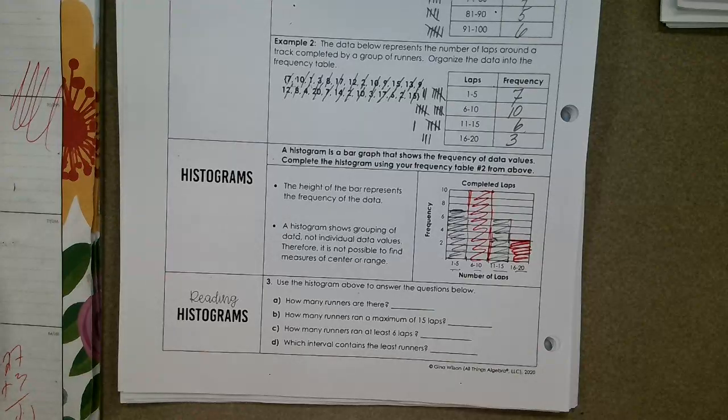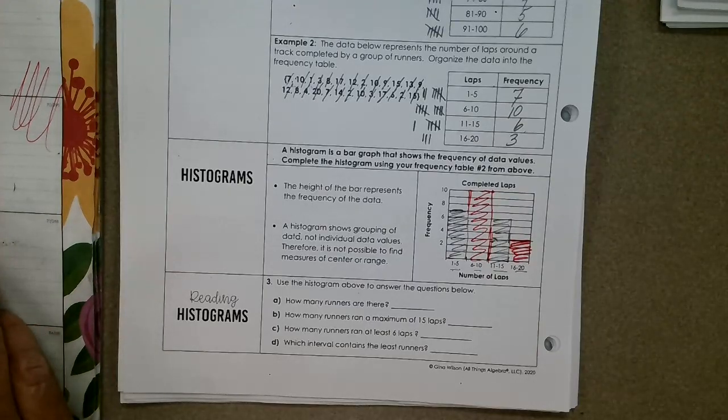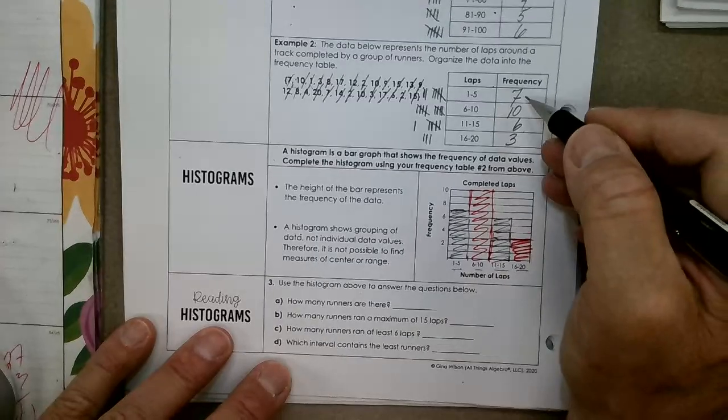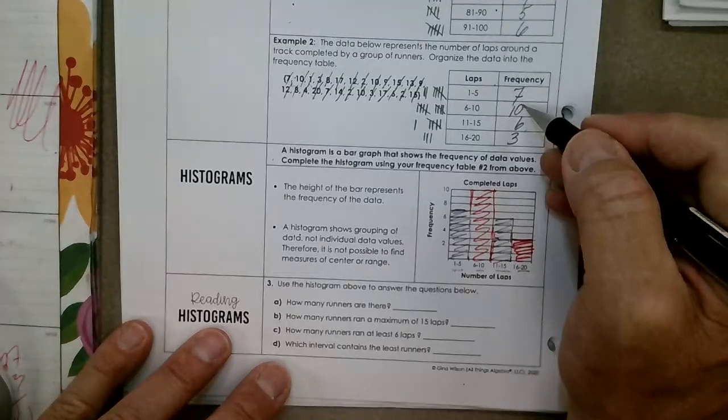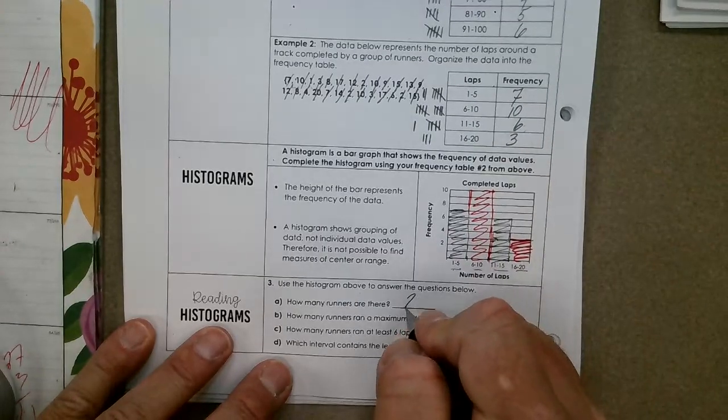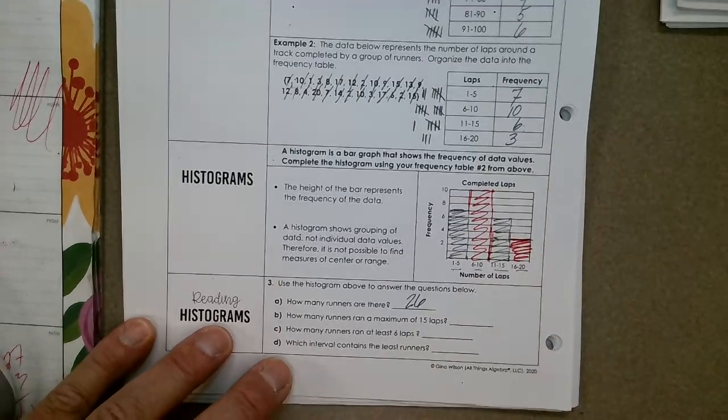Let's move on. Reading, how many runners are there? All right, how many total runners are there with this? So to figure out the total runners, I have to add up my frequencies off of this. So here's 7 and 10 is 17, and 3 is 20, and 6 is 26, right?